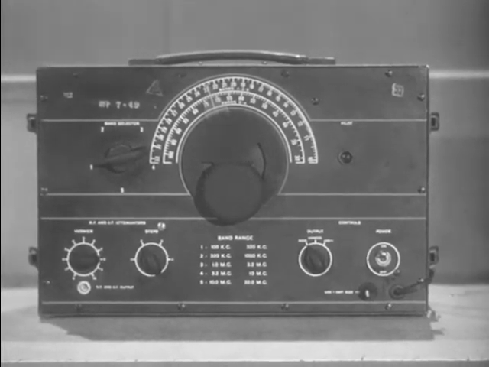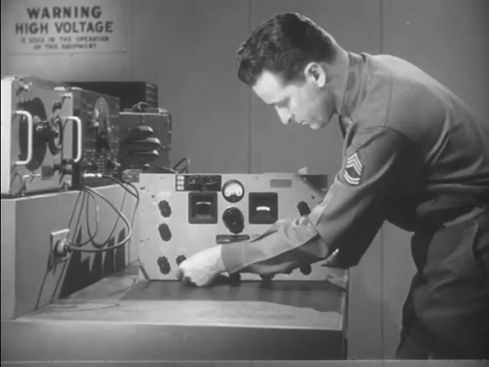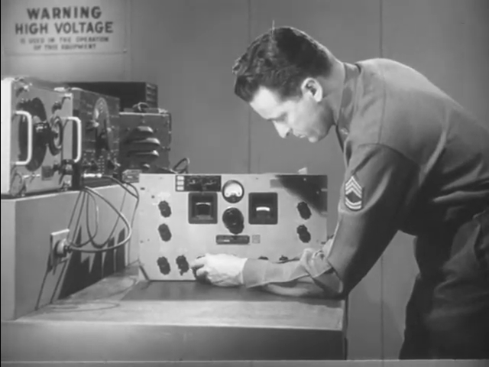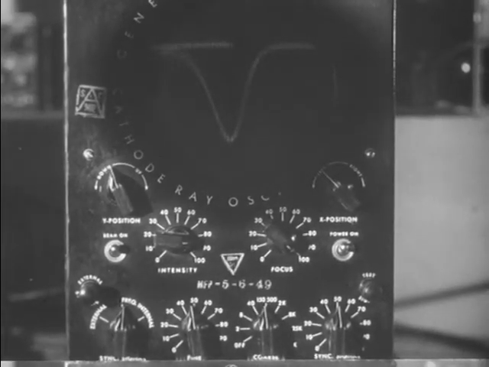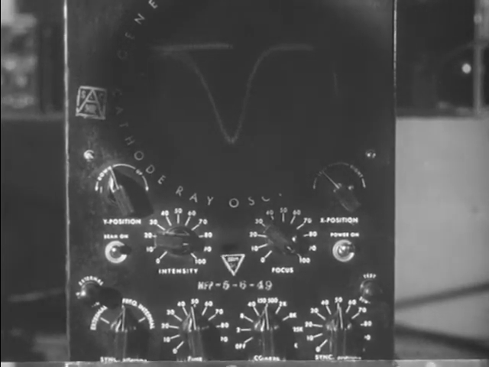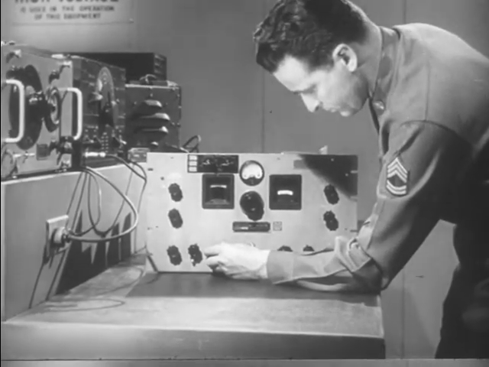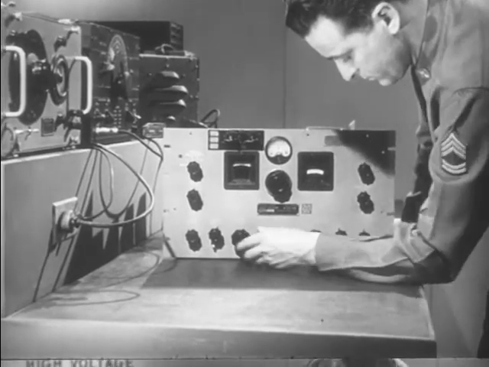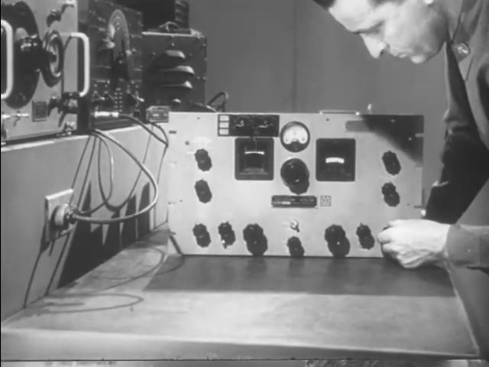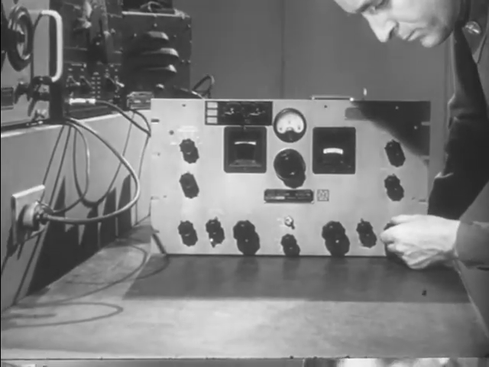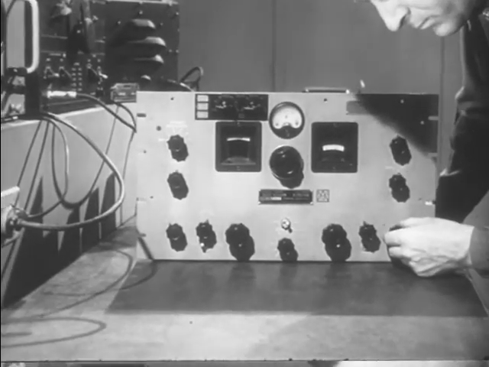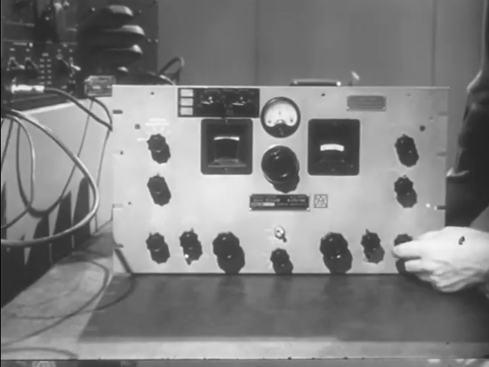First, the signal generator transmits a signal. Then the equipment under test receives it. The meter or oscilloscope indicates the result. Take the trouble to learn how to use it properly, taking care not to damage it, and the signal generator will soon be helping to keep your communication equipment at top efficiency, making your job seem less like work.